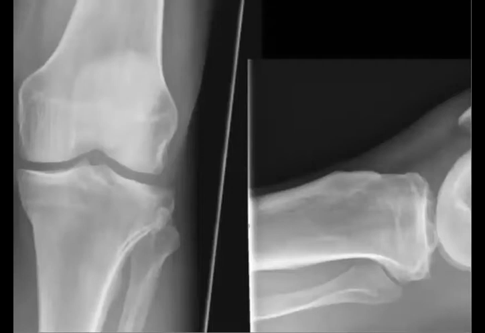It's a bit difficult, but I trust that one of us will be the big star to detect it. So always check for the alignment, the cortical contour, and the cortical continuity.